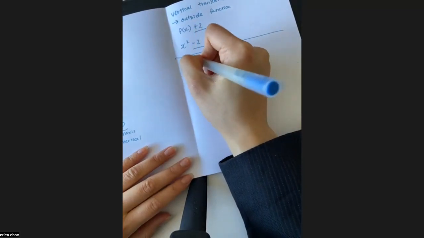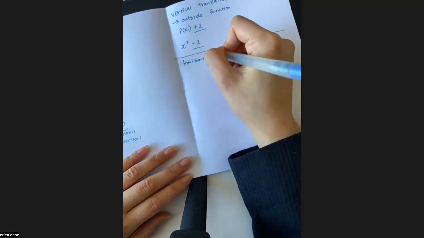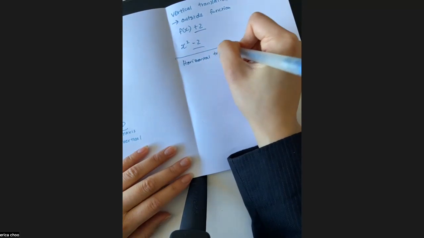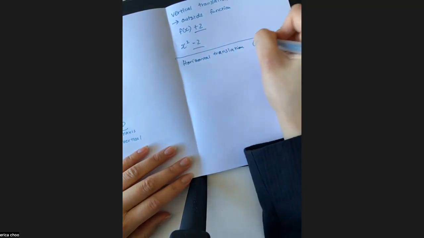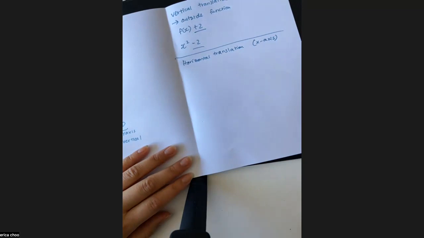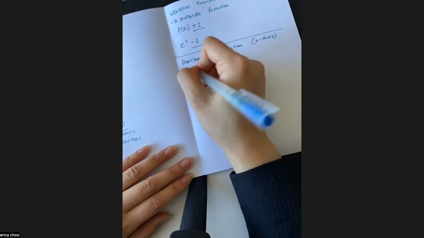But when we deal with horizontal translation, we're dealing with the x-axis this time, and the unique part is that we're dealing with the inside function.